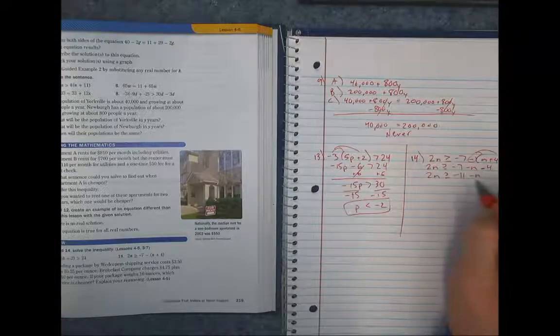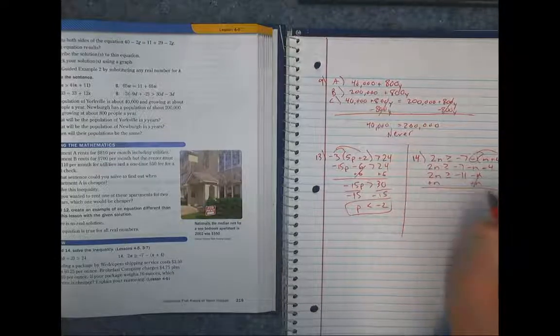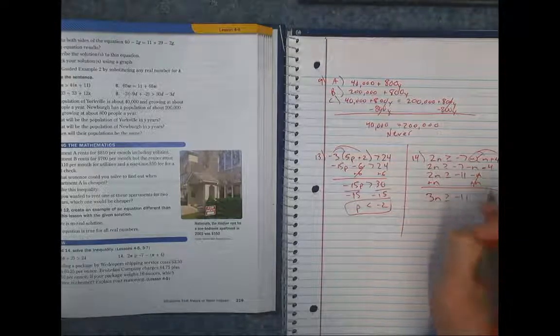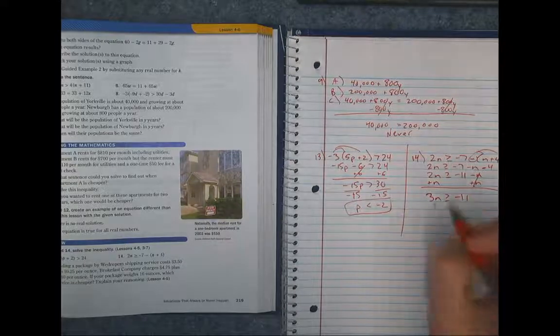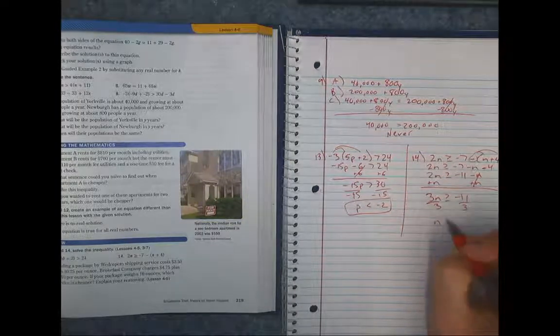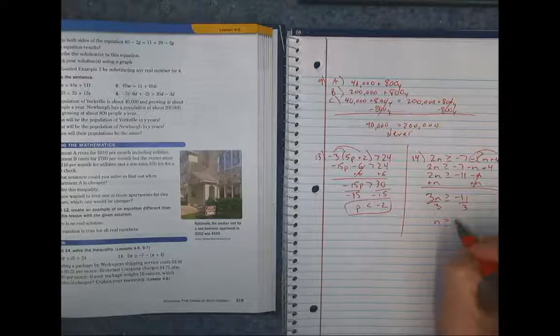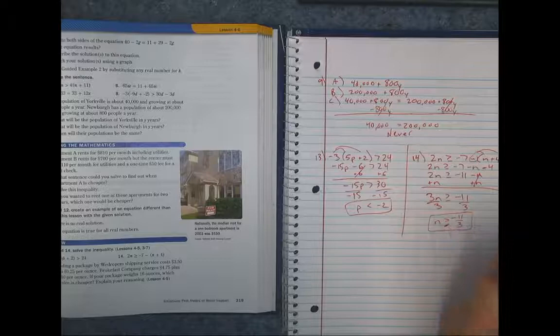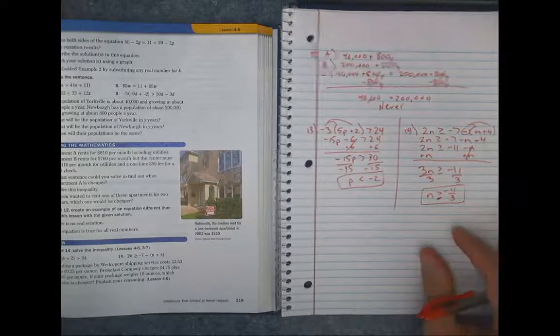N's on both sides. Let's eliminate the smaller of the two. So I'm going to add n to get rid of this, so I have to add n on the other side. So I get 3n greater than or equal to negative 11. And then I'm going to divide by 3. Positive 3, so no flip. N is greater than or equal to negative 11 thirds. Not a nice decimal, so we're going to go ahead and just leave that a fraction.